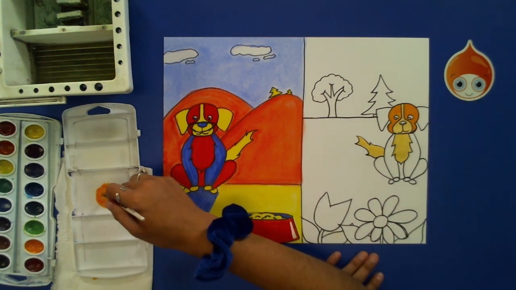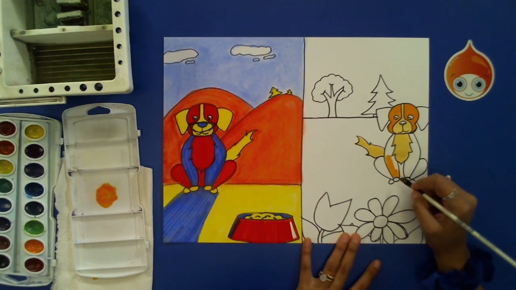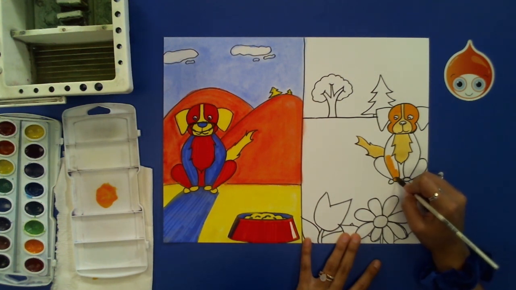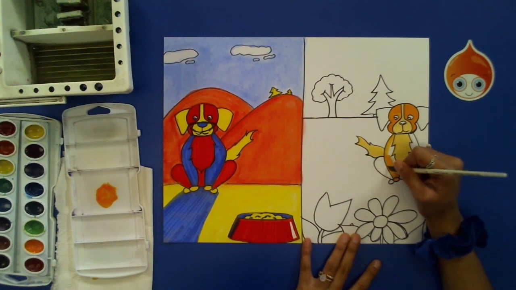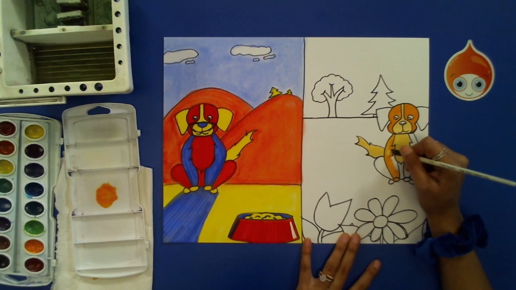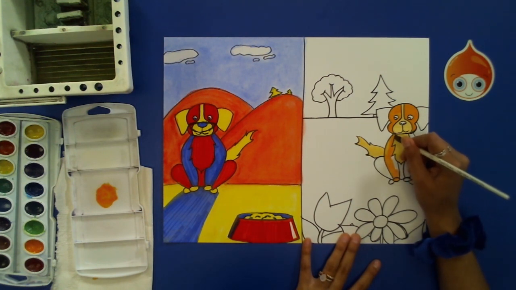Alright, so I just finished up my darker orange area for the head. Now I'm going to get the front legs. I'm going to make these feet the same color.